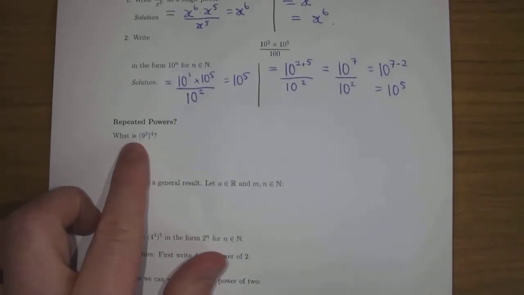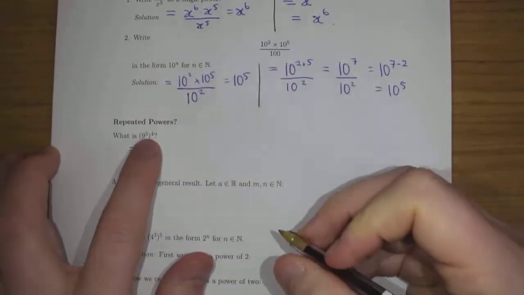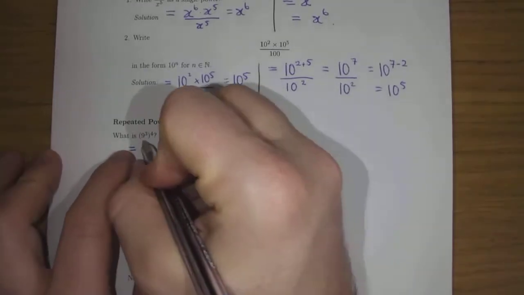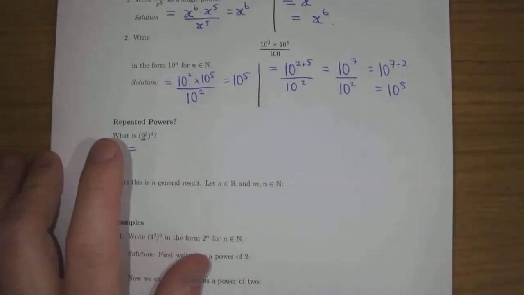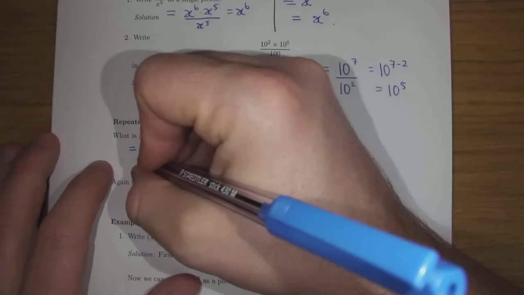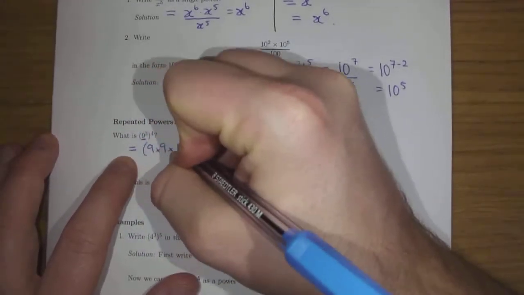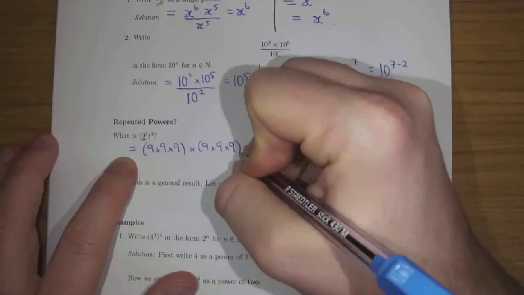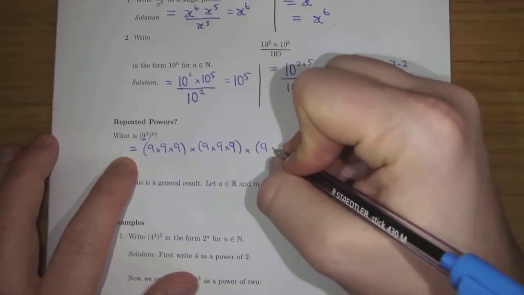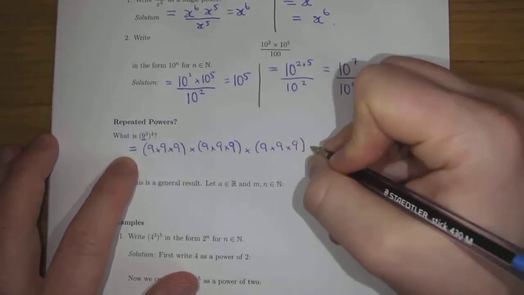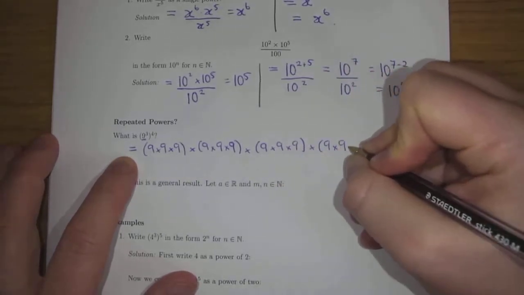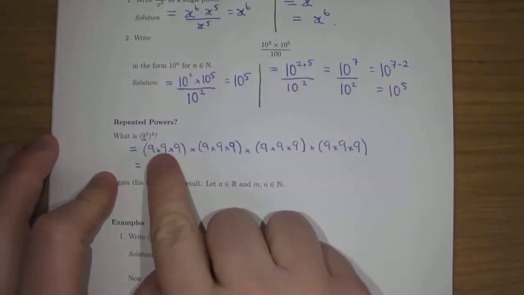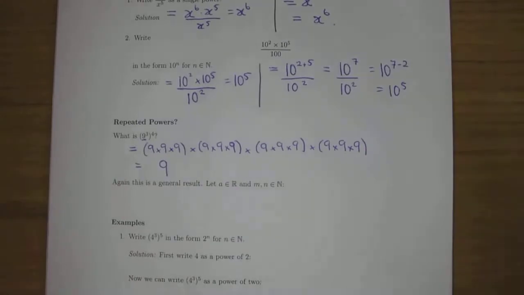What about repeated powers? Remember, 9 cubed is 9 multiplied by 9 multiplied by 9 in the bracket. And it's to the power of 4, so it's 9 by 9 by 9, let me just write it down. So you've got 9 by 9 by 9, by 9 by 9 by 9. So each of these is 9 cubed. And the power of 4 means there's 4 copies of them. The question is, how many 9s have you got? Well, it's 3 multiplied by 4, 12.